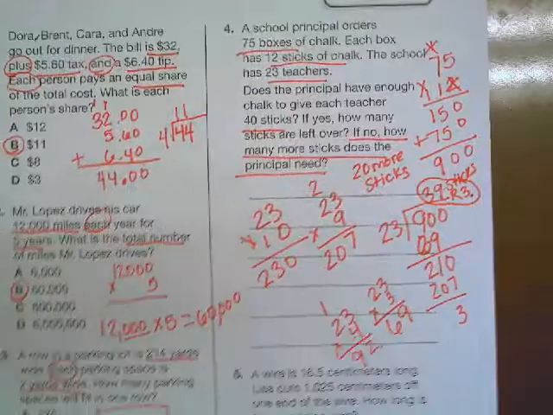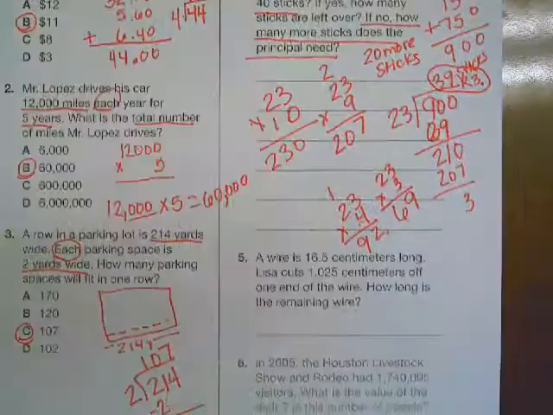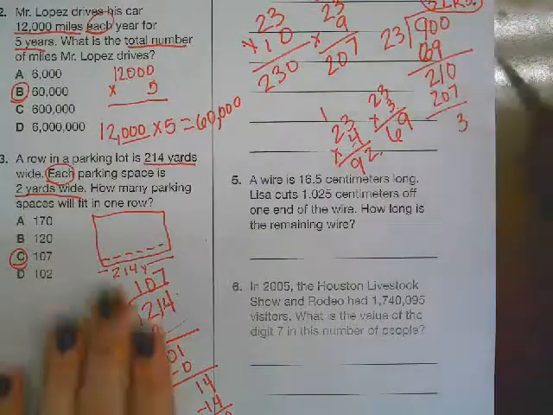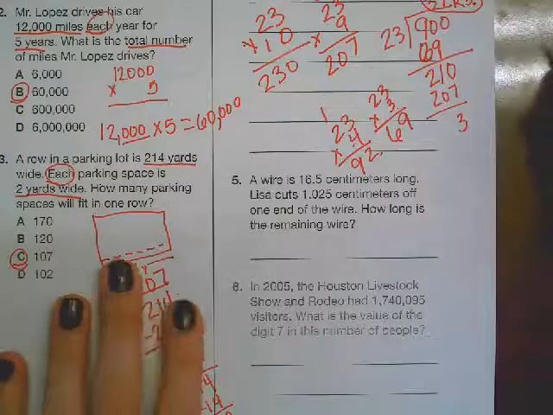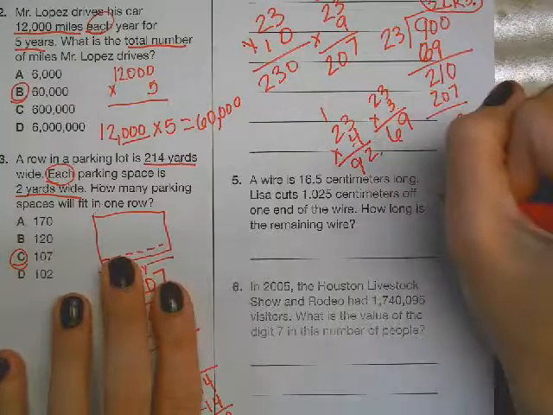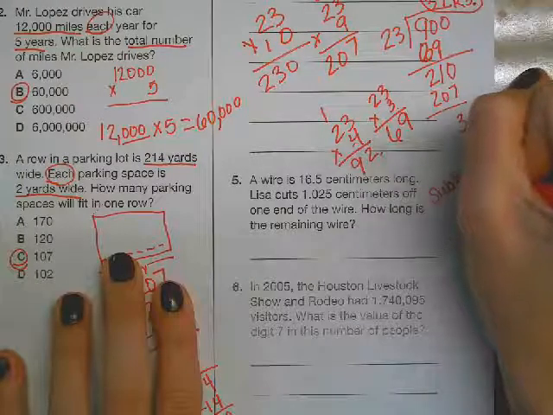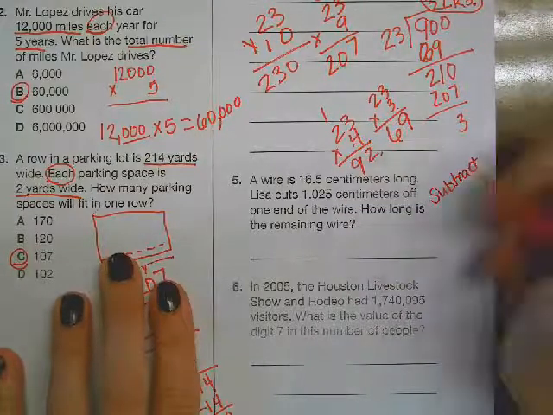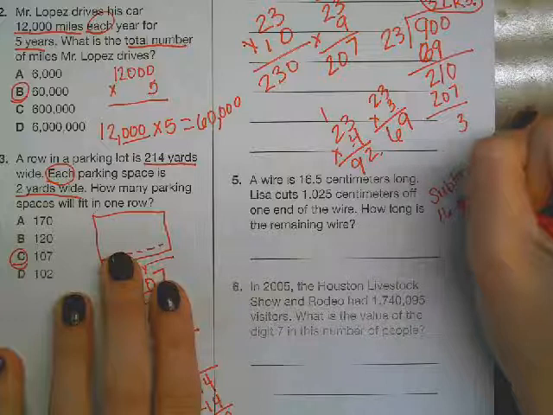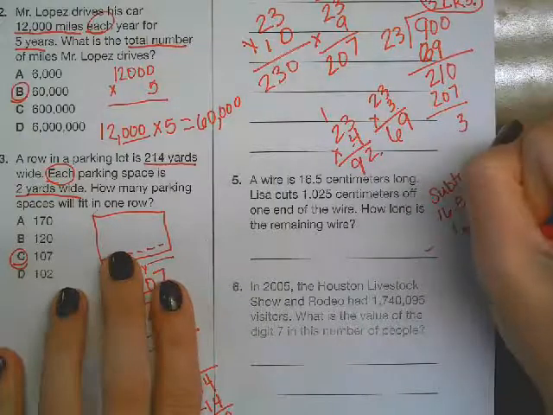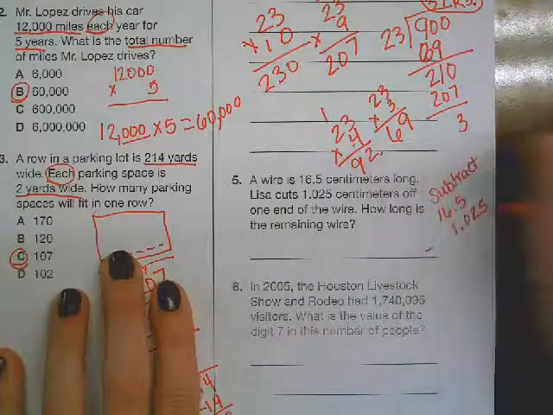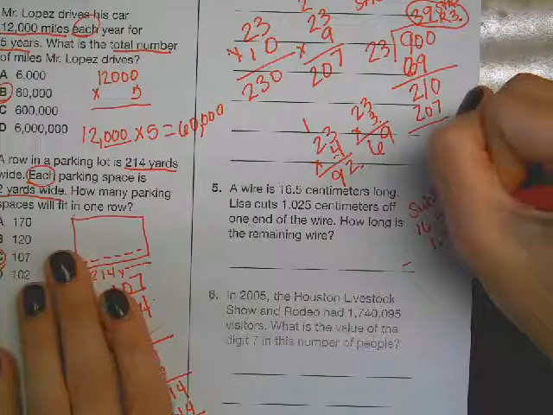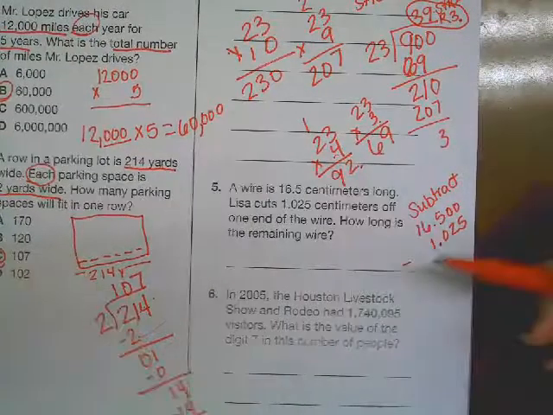Now, I'm not going to give you the answers to number 5 and 6, but I will give you a little clue. Number 5. How long is the remaining wire? You're going to want to subtract for this question. Make sure that you are lining up your decimals. 16.5 minus 1.025. Now what happens when there's no digit behind here? Then you put zeros there. So that's how you're going to find that answer.